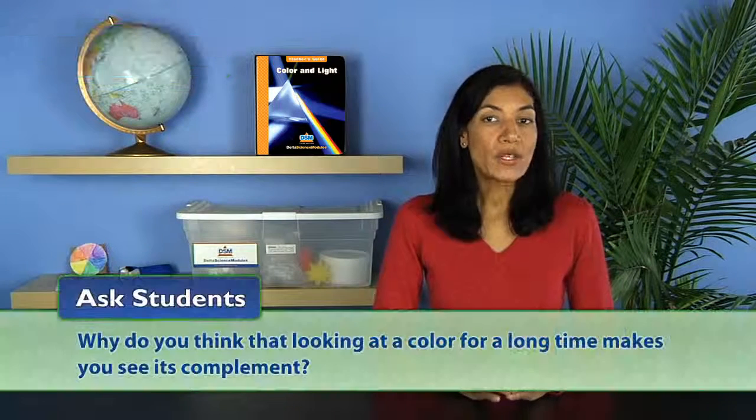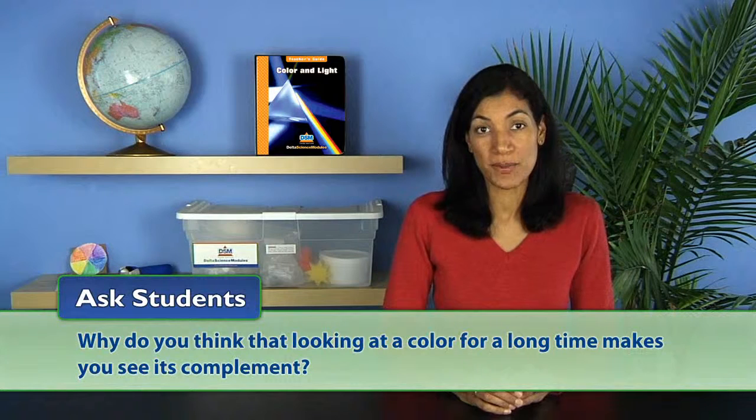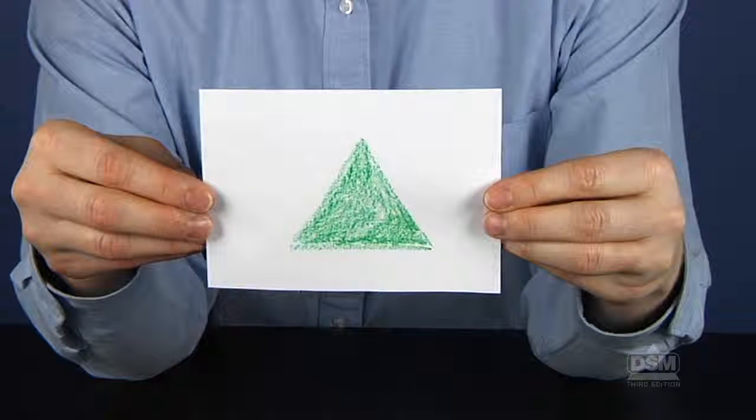Explain that a color's complement can be found by taking away the light that the color reflects and reflecting the light that the color absorbs. Next, ask students, why do you think that looking at a color for a long time makes you see its complement? Help students understand that the cells in the eye responsible for a particular color get tired when looking at that particular color for any length of time.